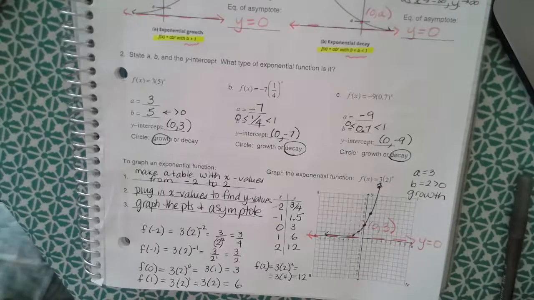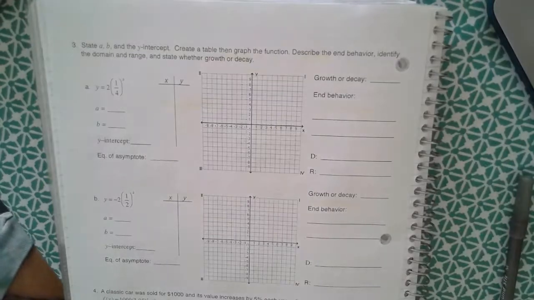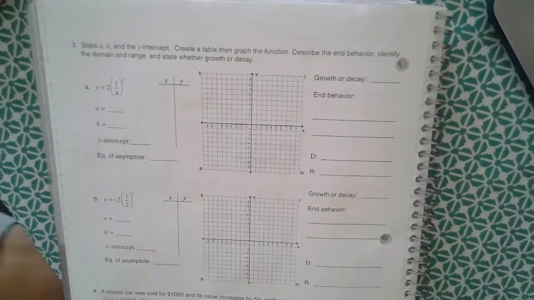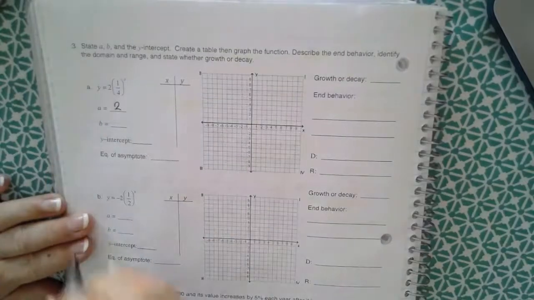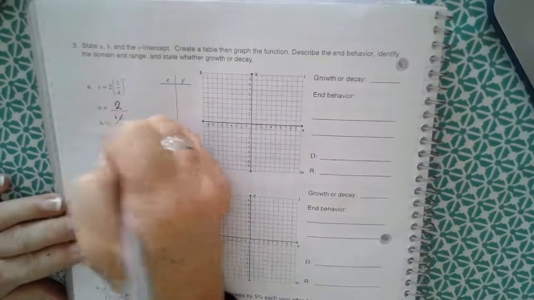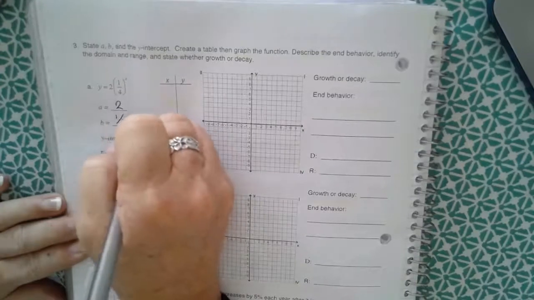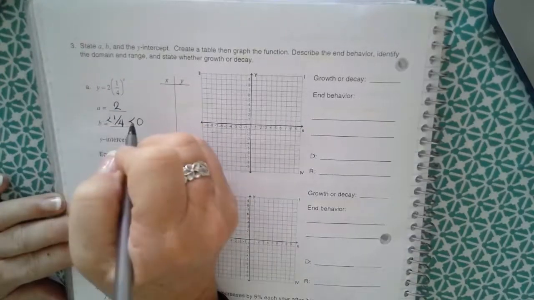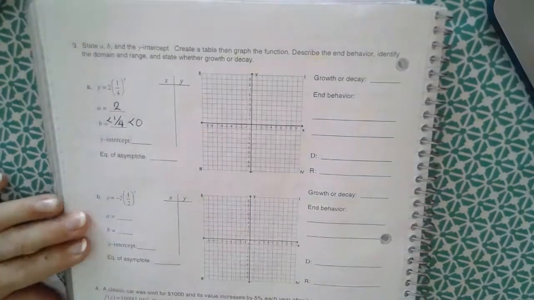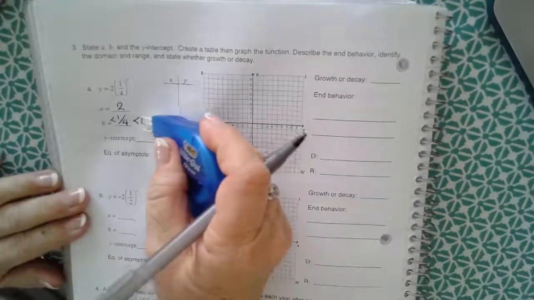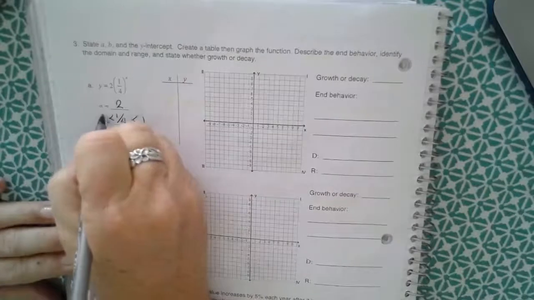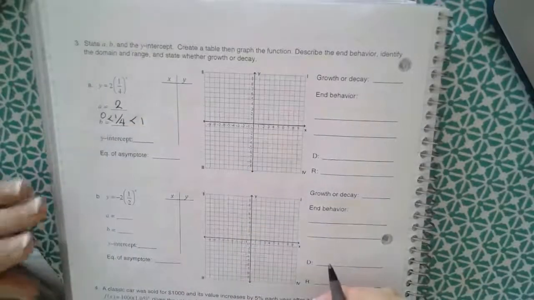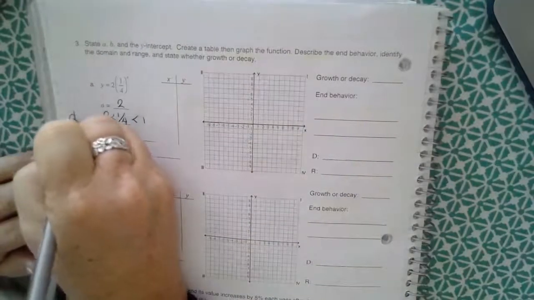That is a growth. So now flipping it over to the back, we're going to use what we know so far to be able to do all this. In this case, A is 2, B is 1/4, which means that's less than 1 and greater than 0. Which means, is it a growth or decay? It is a decay.